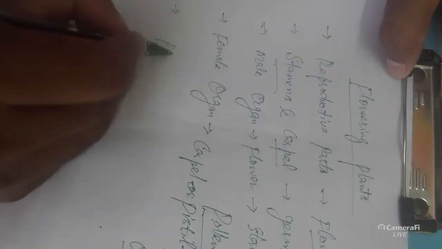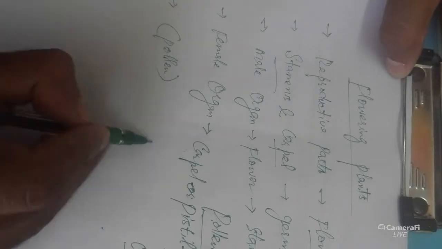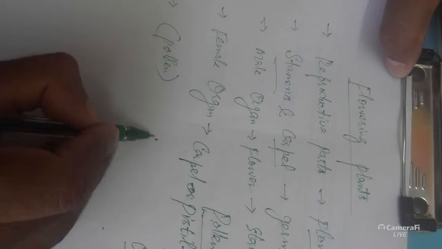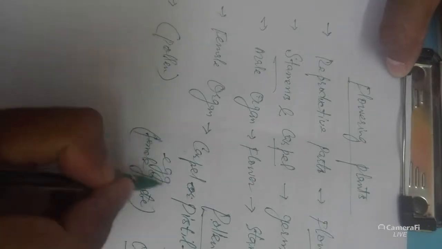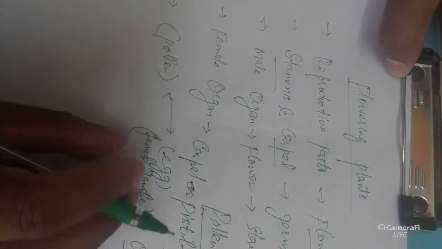Then the next thing we want to discuss is the male gametes present in the pollen grains. In pollen grains we have the male gametes. They have to fertilize with the female gametes. This female gamete we also call the egg cell. So they have to fertilize with this egg cell, which is present in the female part of the flower.